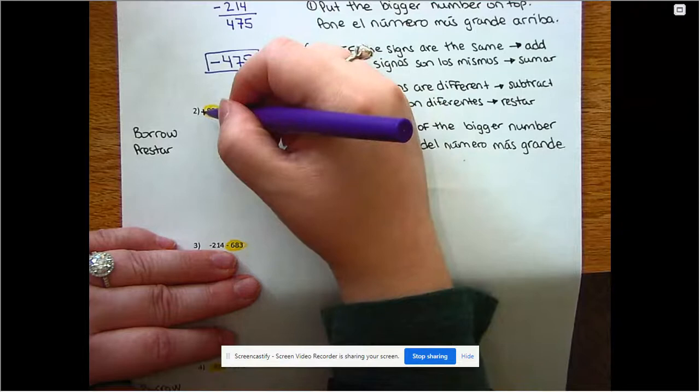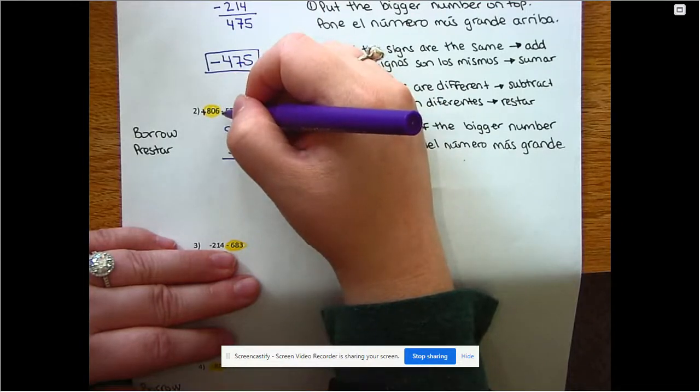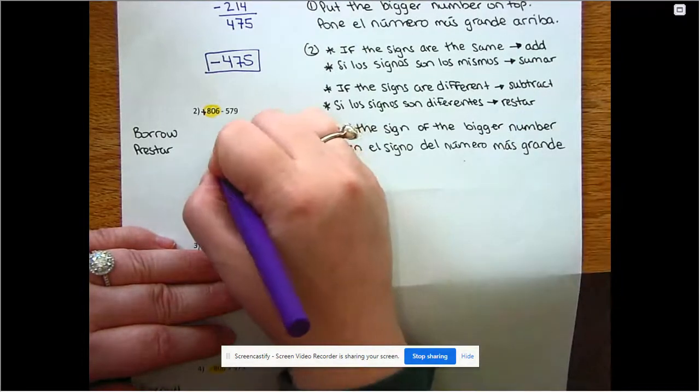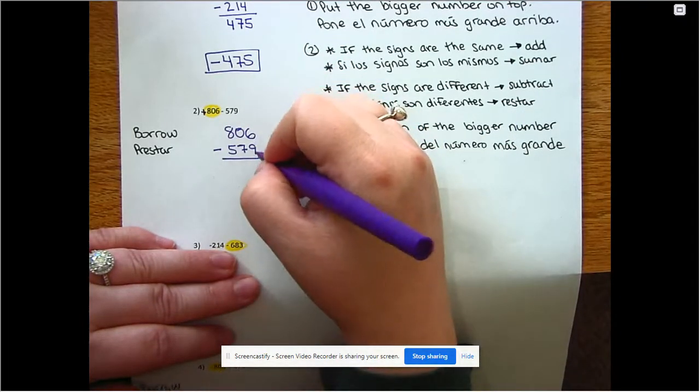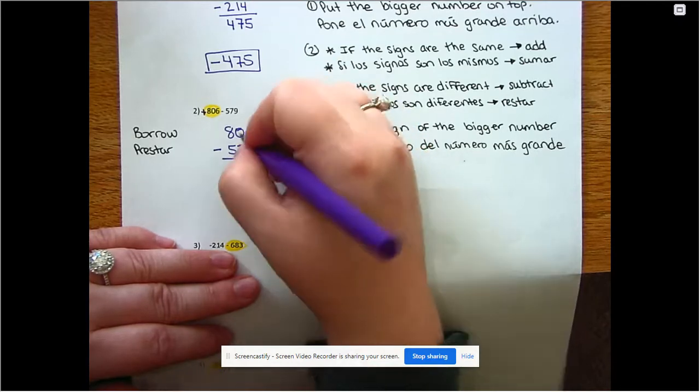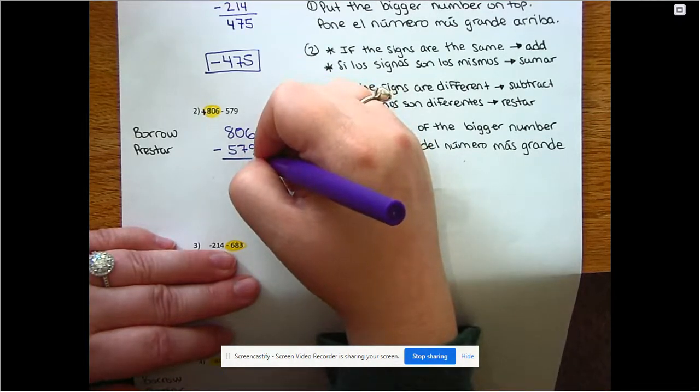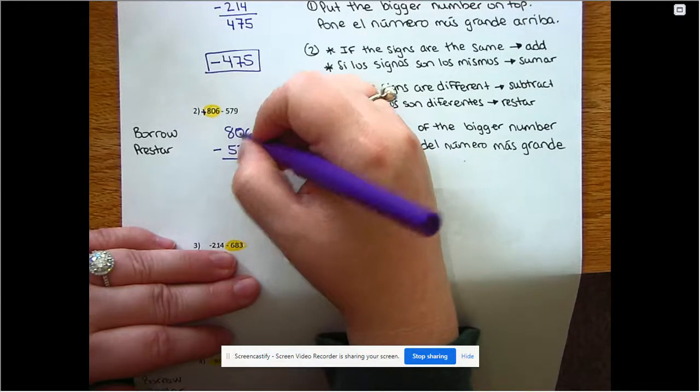Aquí tenemos positivo y aquí tenemos negativo. Esos signos son diferentes y por eso necesitamos que restar. 6 minus 9, we can't do, so we have to borrow. 6 menos 9 no se puede, entonces tenemos que prestar.